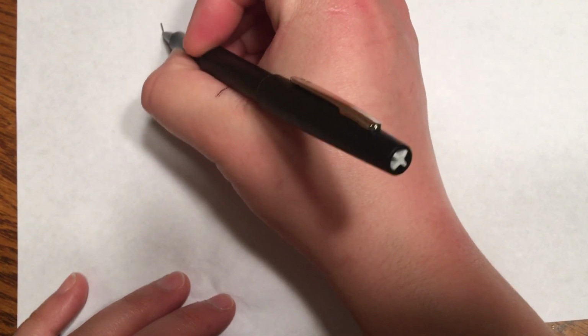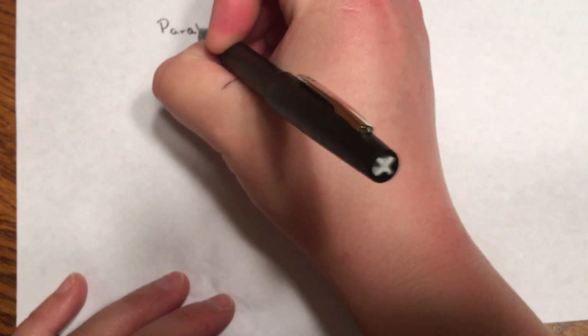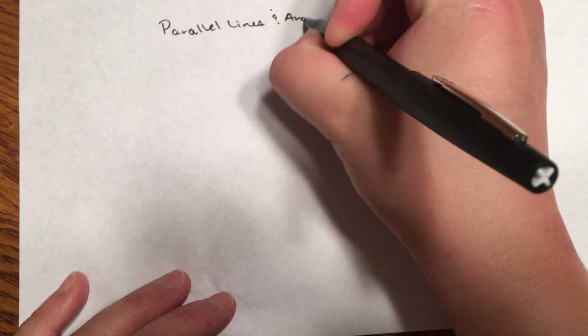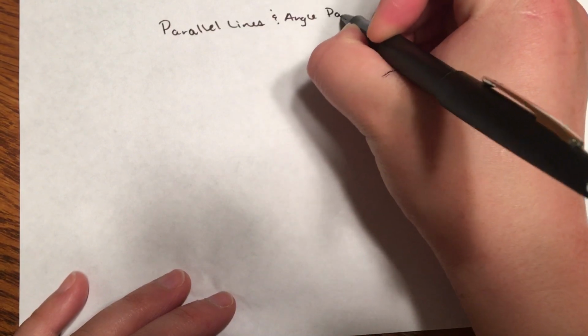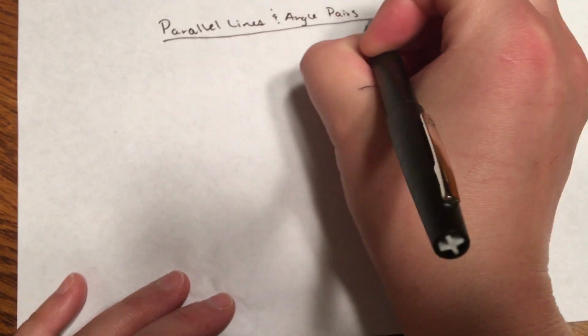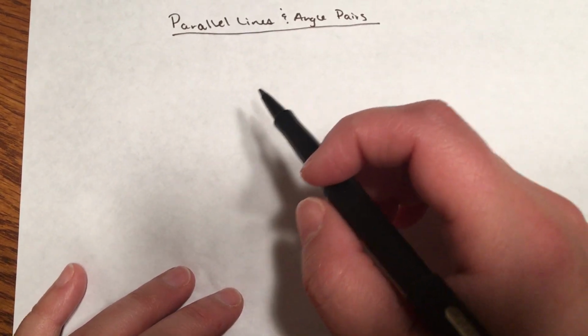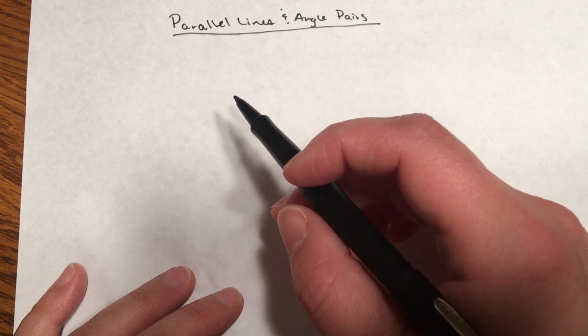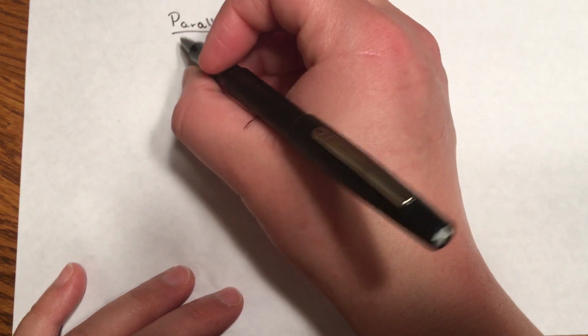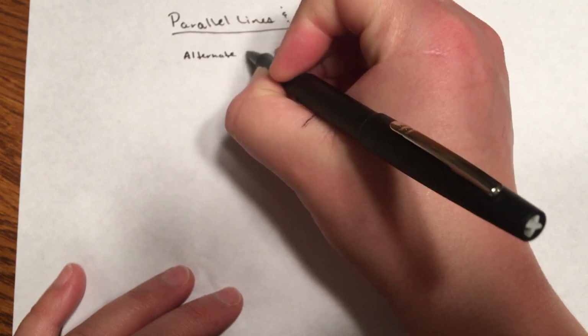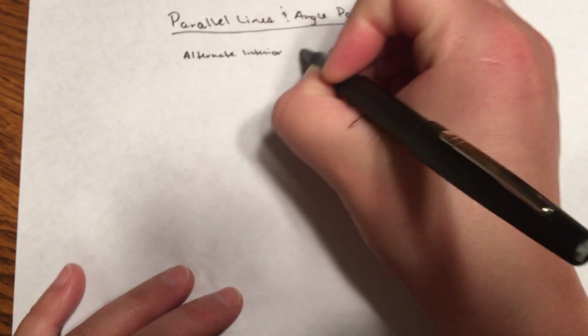We are going to be talking about parallel lines and angle pairs. Okay, so when we're dealing with those, you're going to have a set of parallel lines, and then you're going to have a line that cuts through it, which is called a transversal. But the first angle pair we're going to talk about is alternate interior angles.